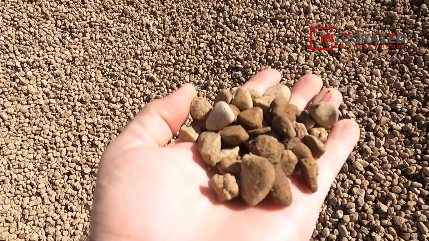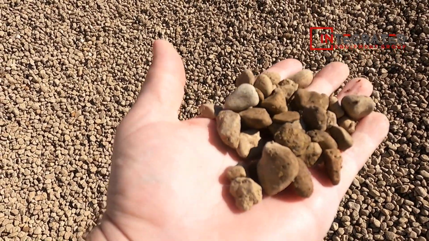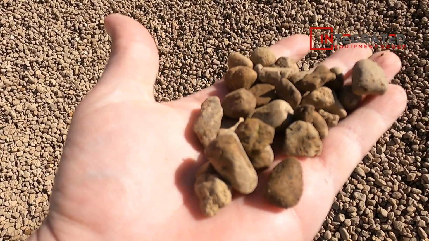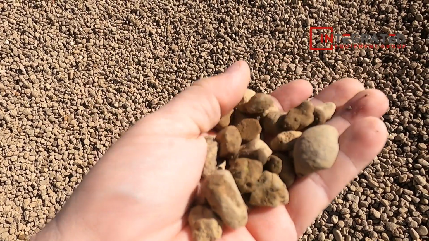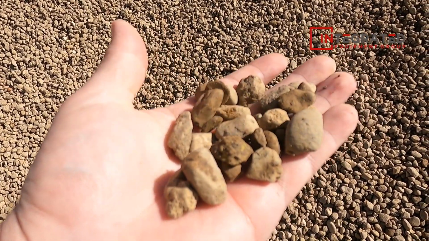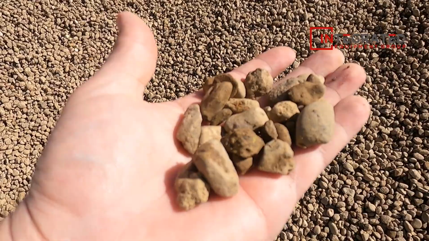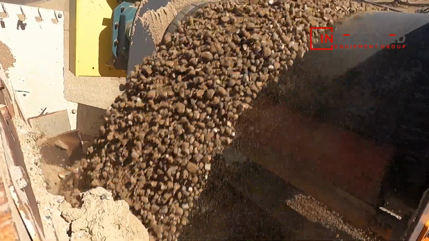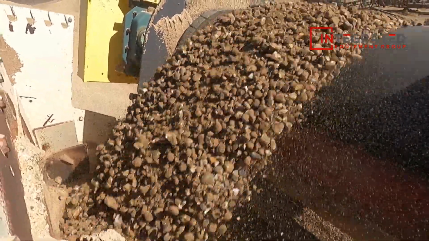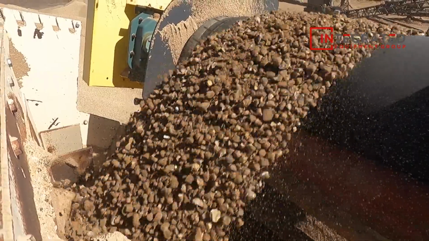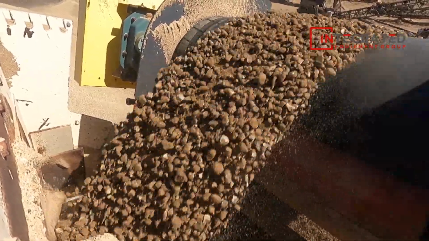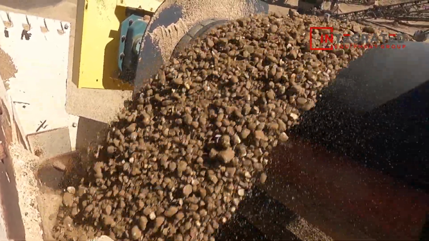And, you know, if you've heard people talk about high-frequency screens, there's kind of a little bit of fake news out there. The fact of the matter is, high-frequency screens can handle moisture better than any type of screen on the market, and they can screen at a finer screen media opening than any other screen really in the construction aggregate screen market, period.